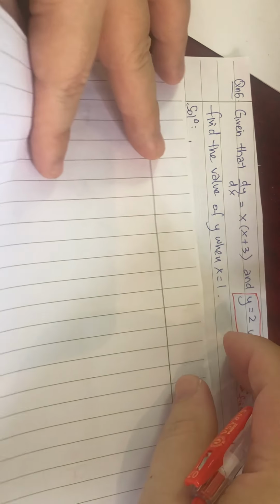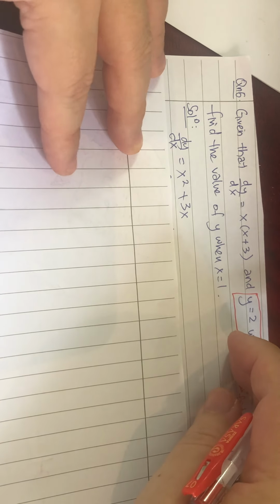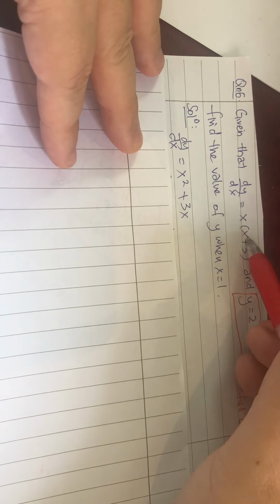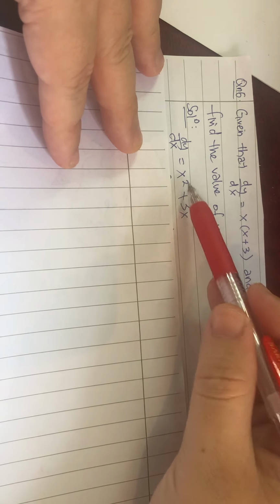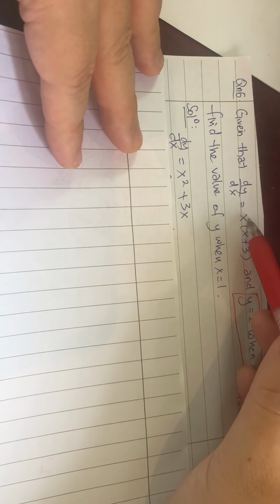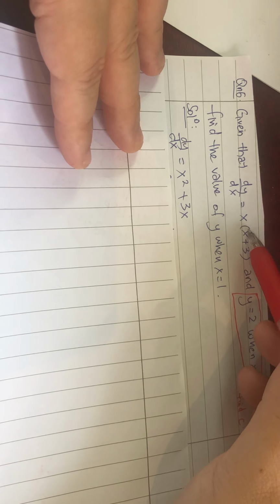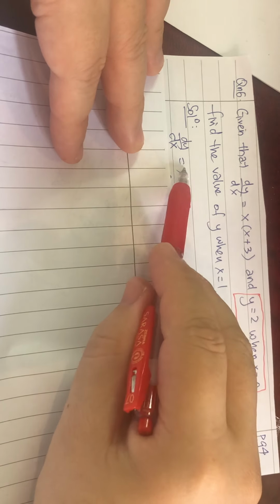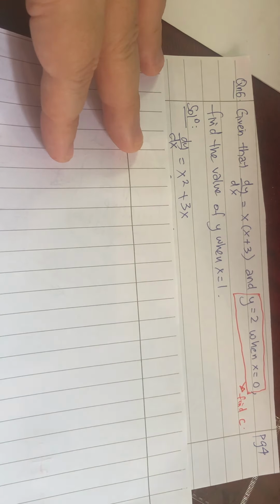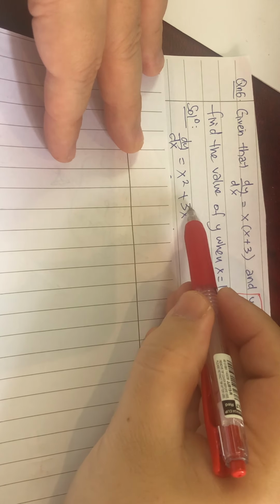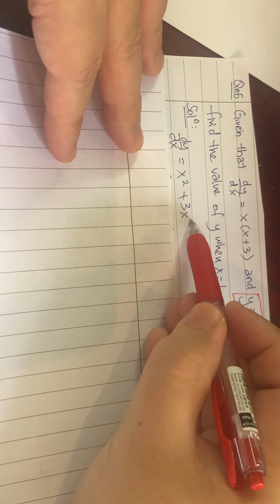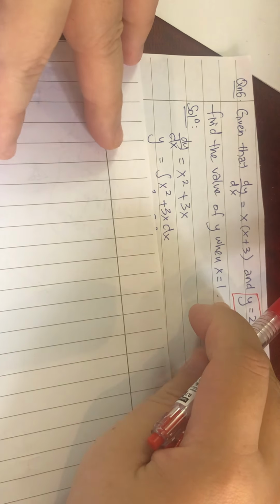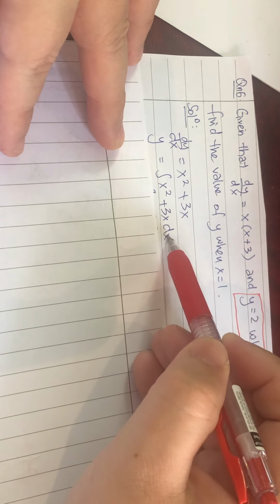Okay, so firstly, just go and integrate this. Of course, you see, I expand. Why do I expand? Because there's no such thing as product rule in integration. So I change it into the form ax to the power of n. Okay? So now I integrate this. Immediately I write y equals the integral, and then the dx.